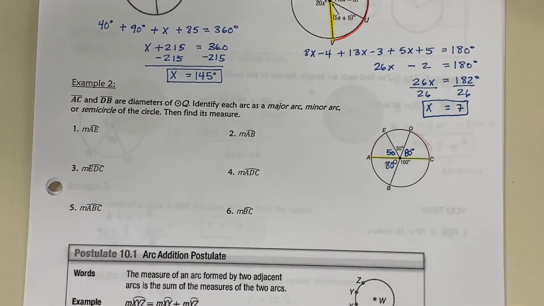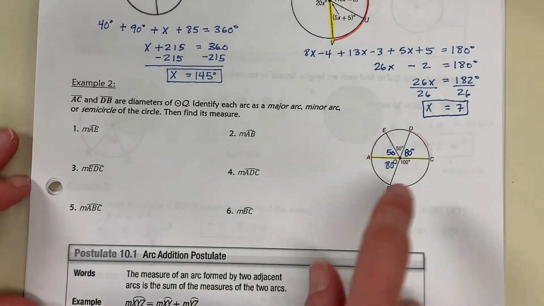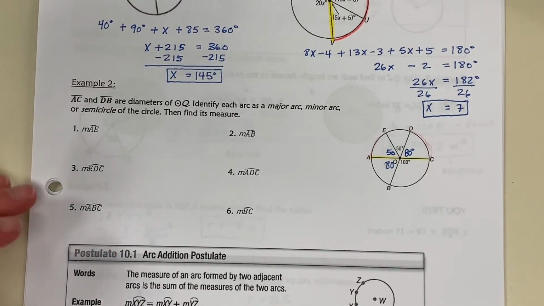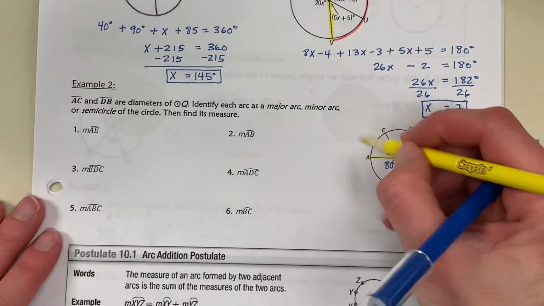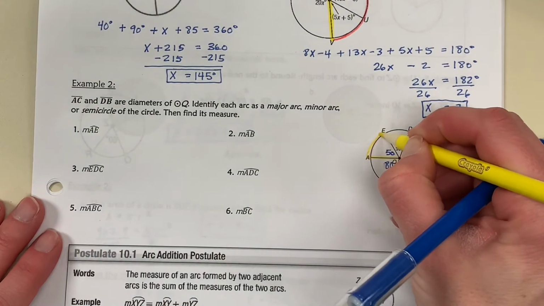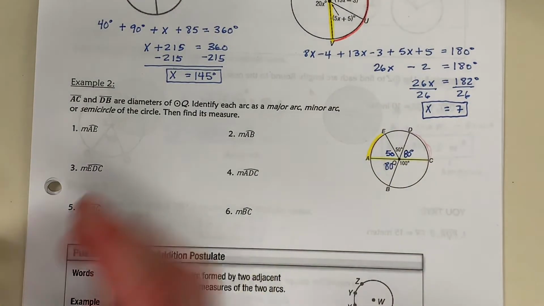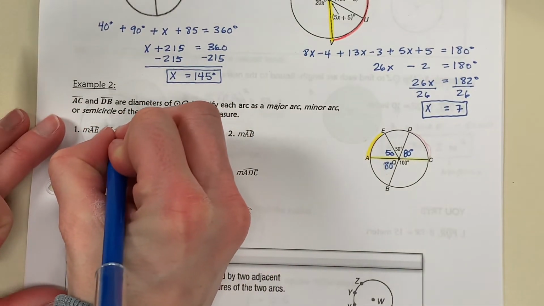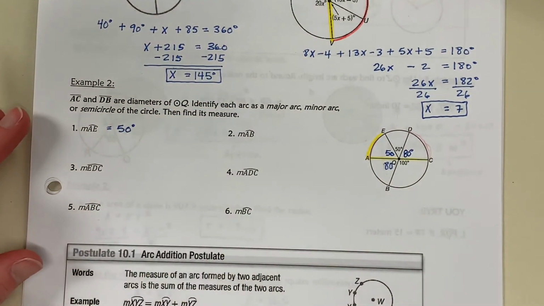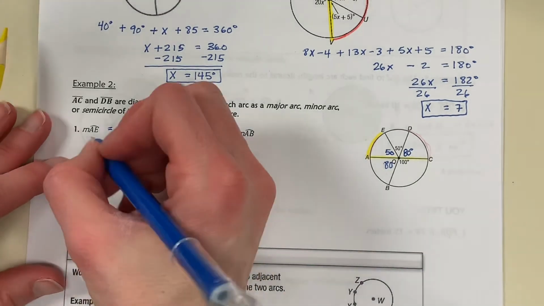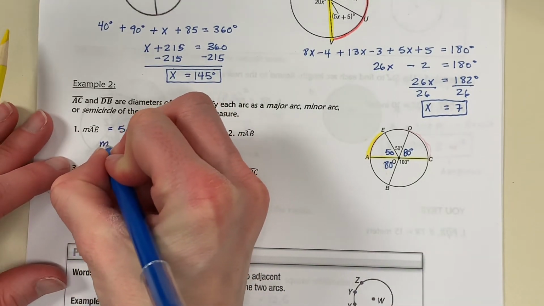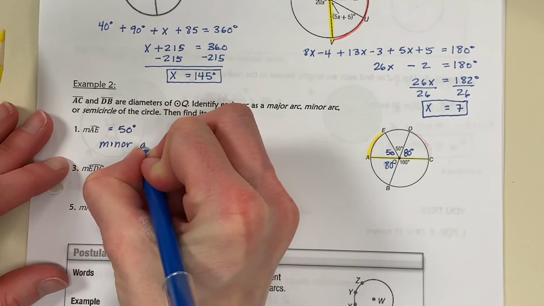Now I know the arcs are the same measure as the central angle. So beginning with arc AE, from A to E is right here. The arc is equal to the central angle, so the measure of that arc is 50 degrees. Since 50 degrees is less than 180, arc AE is a minor arc.